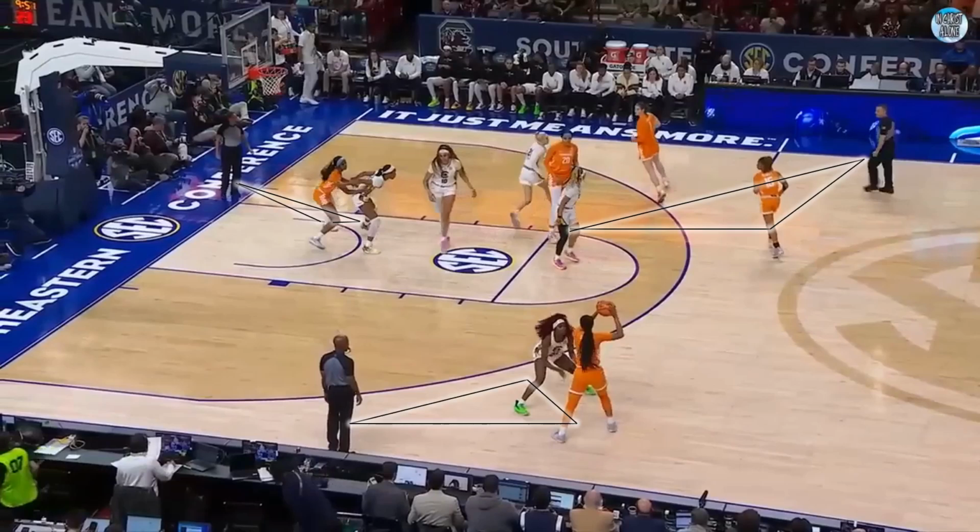If we take a look at our trail official, she is currently making a position adjustment. And this position adjustment is allowing our trail official to see between the airspace of our player who appears to be curling around the three-point arc and her defender who is near the free throw line.